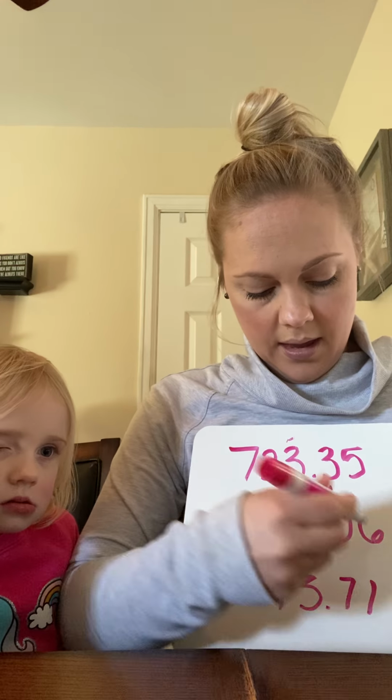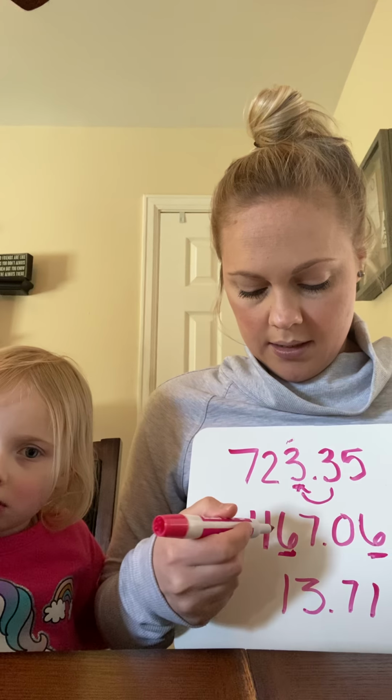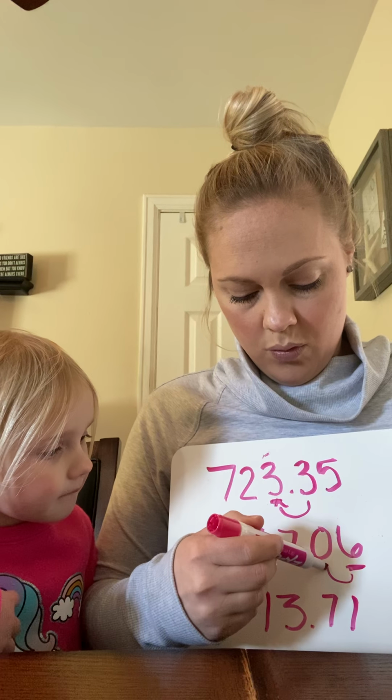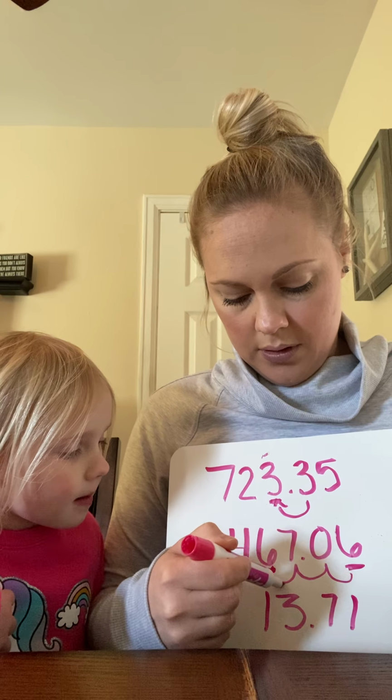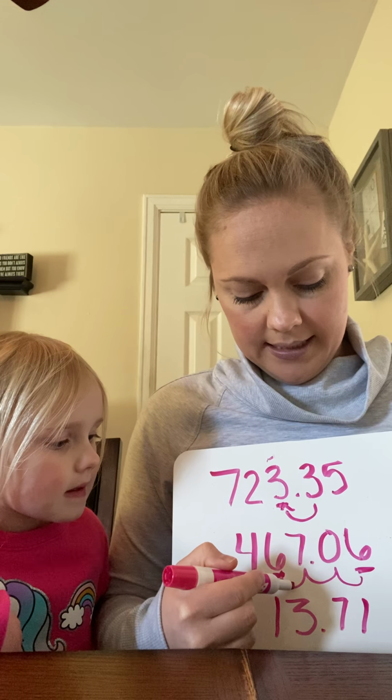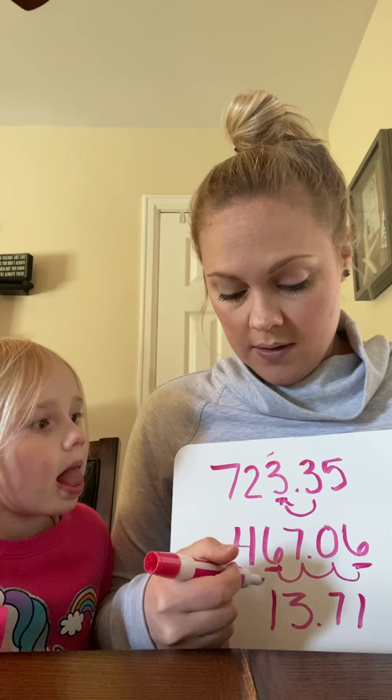What if we wanted to know how much greater this 6 is than this 6? Well, let's take a look here. Let's see how many times it's moved. 1, 2, 3. So it's 3 place values greater. That would be like 10 times 10 times 10, so 10 times 10 times 10 is 1,000. That means that the value of this 6 is 1,000 times greater than the value of this 6.